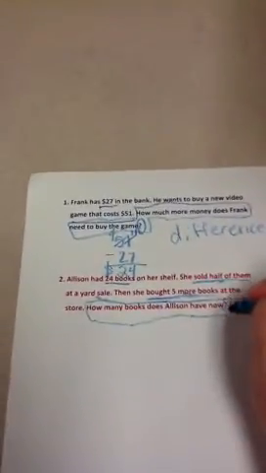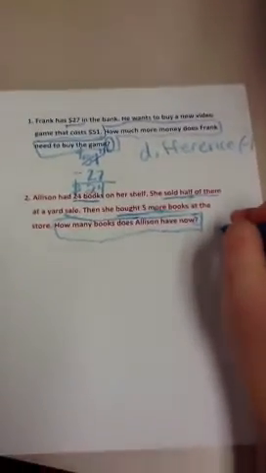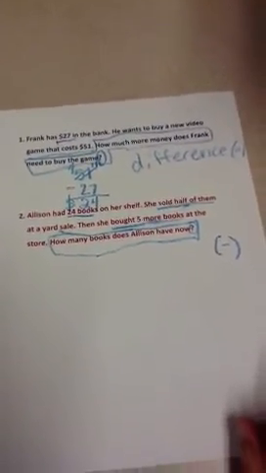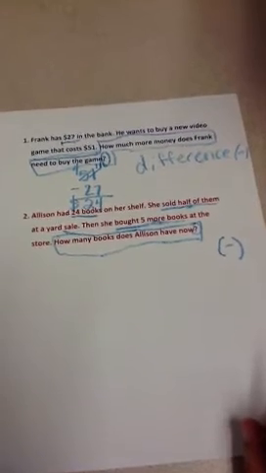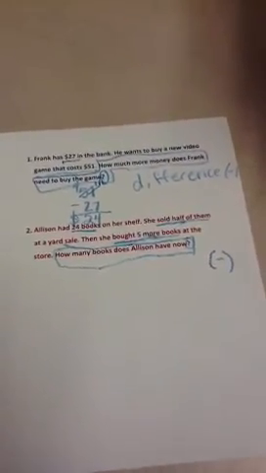Now I think I've underlined all I need. So now let's see. How many books does Allison have now? Ooh, have now. Well, that sounds like she had some, then she got rid of some, so if I'm trying to find that I have some and I have some taken away, probably going to have some subtraction. So let's see. She has 24 books on her shelf. She sold half of them at a yard sale. Then she bought 5 more.